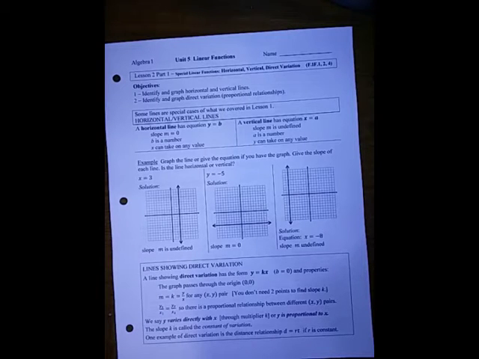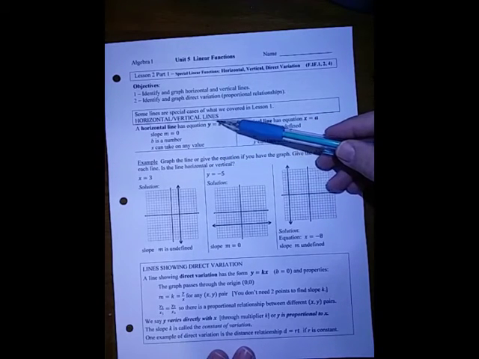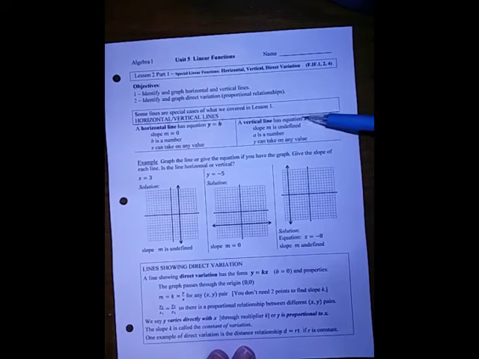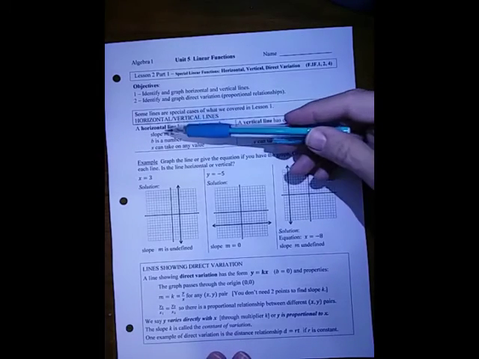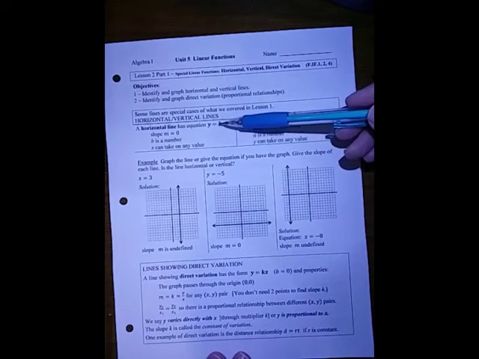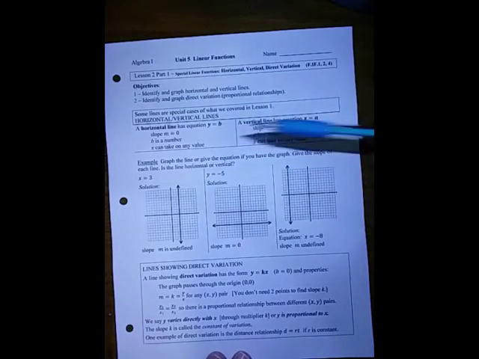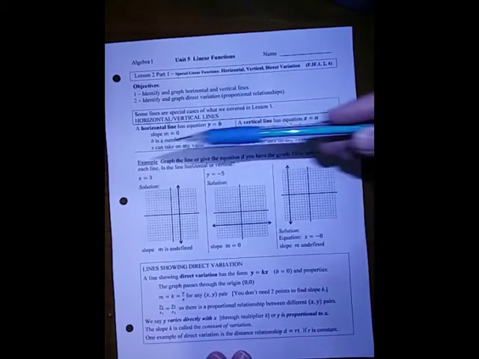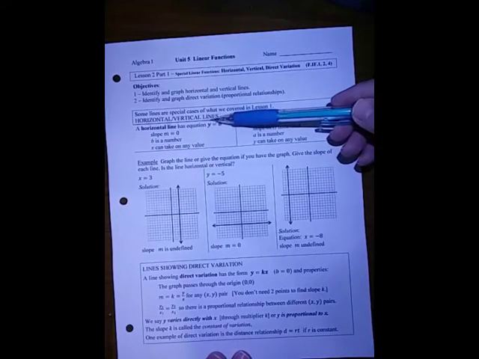Some lines are special cases of what we covered, and one of those are horizontal and vertical lines. So a horizontal line is one which has only a y in it, and a vertical only has an x in the equation. A horizontal line y equals b will go this way because the y value for every point on a horizontal line is the same.